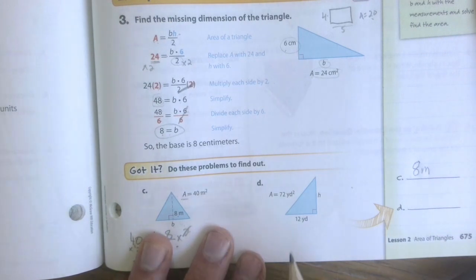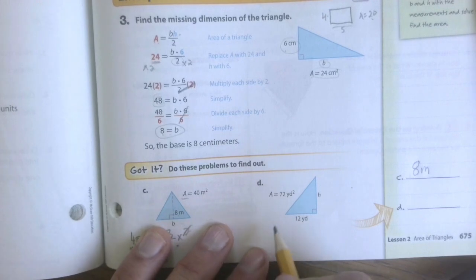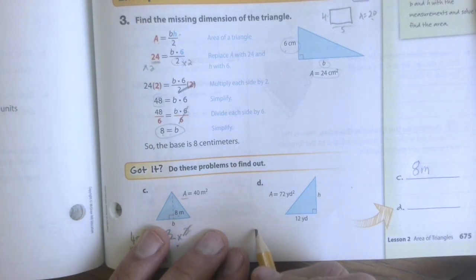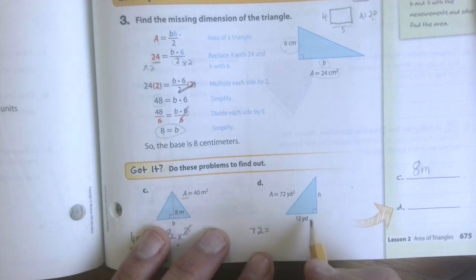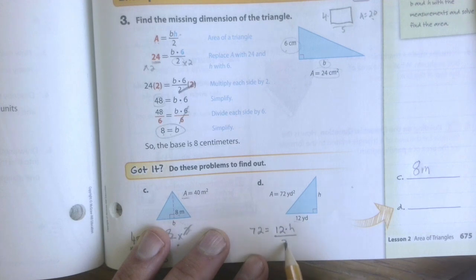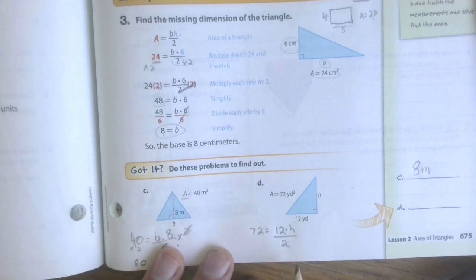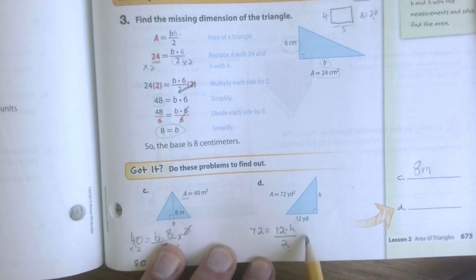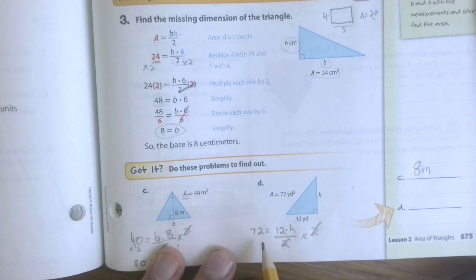All right, so what you have now, let's write it again, and it's really helpful to write it out this way. So the area is 72, so I'm going to write 72 equals, and it's base times height. So here the base is 12 times h, base times height, and don't forget divide by 2. Always remember that. So the first thing we want to do is get rid of the 2. This is divided by 2, so we have to do times 2. Those cancel out.